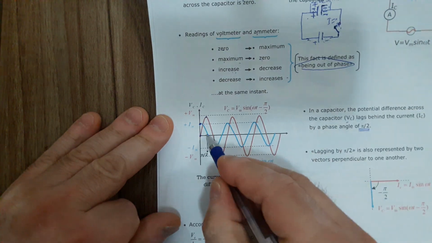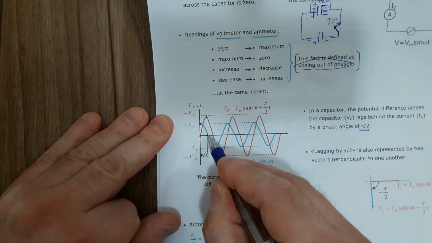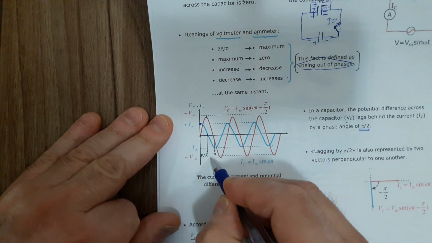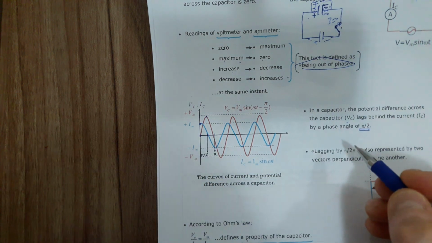As the reading of the ammeter decreases, the reading of the voltmeter increases. When the ammeter reaches zero, the voltmeter reaches maximum, so they are out of phase. Again, the phase angle difference between the electric current and the potential difference is pi over 2. So the potential difference lags behind the electric current by a phase angle of pi over 2. Lagging by pi over 2 is also represented by two vectors perpendicular to one another.